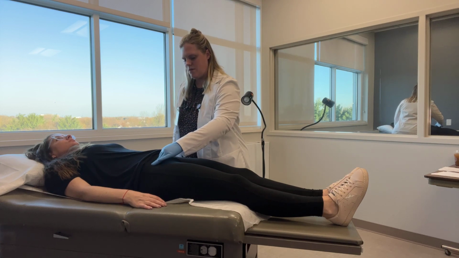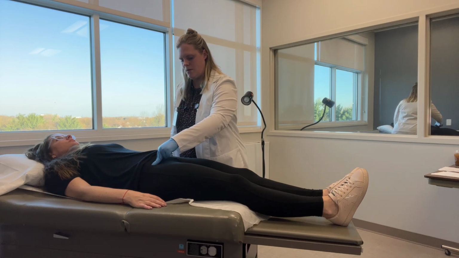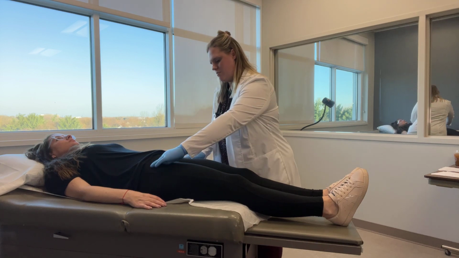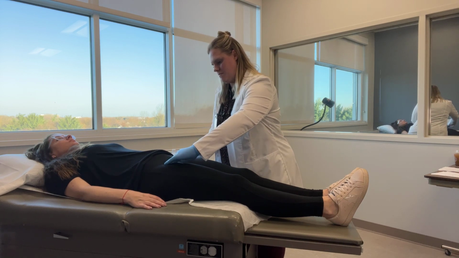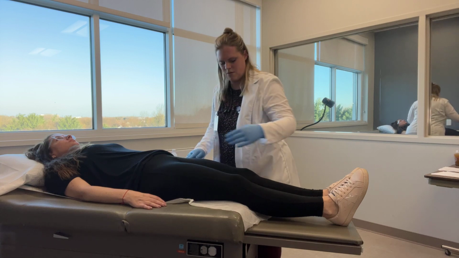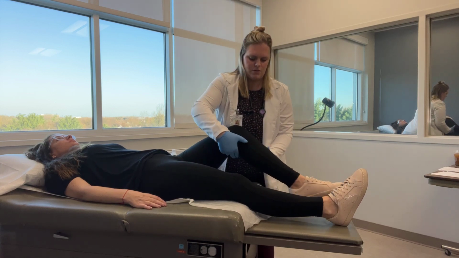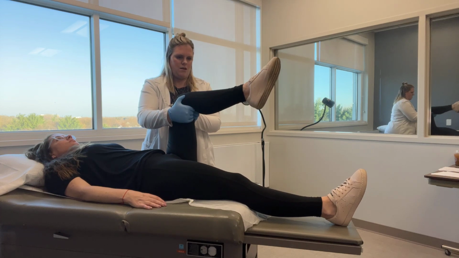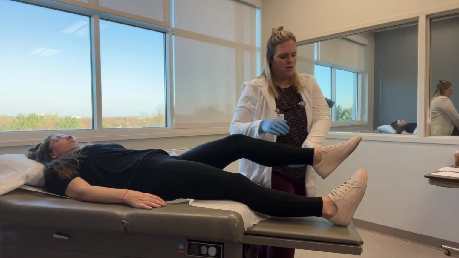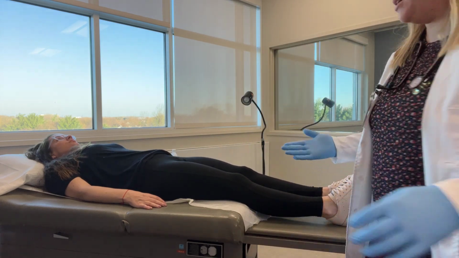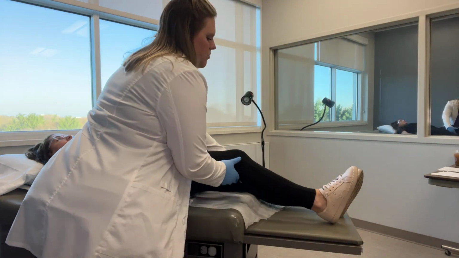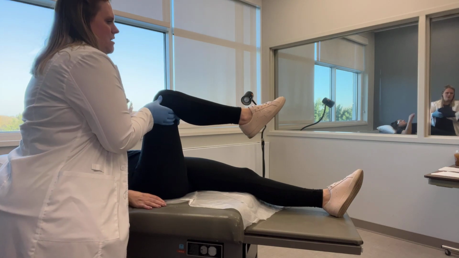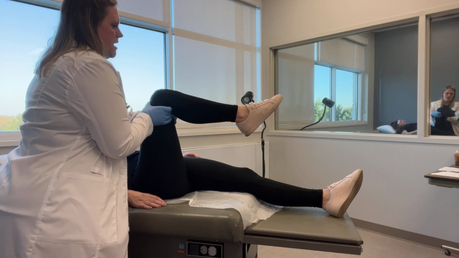So feeling for femoral pulses. While we're here, I'll just palpate for inguinal nodes. Okay, and then popliteal pulses on each side. Lift up here. Okay. Just noting again if they're equal, if they feel strong or weak or thready, if there's an abnormal rate.